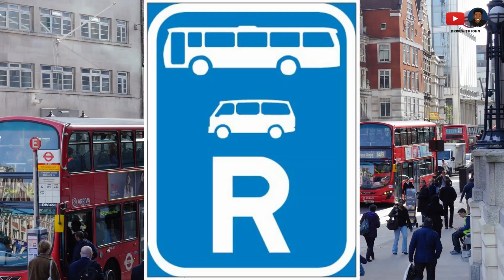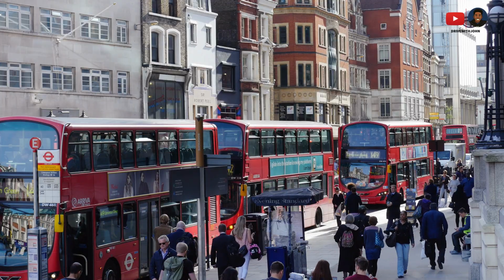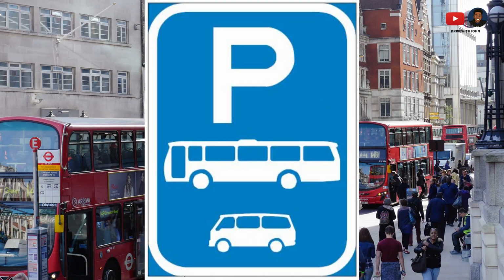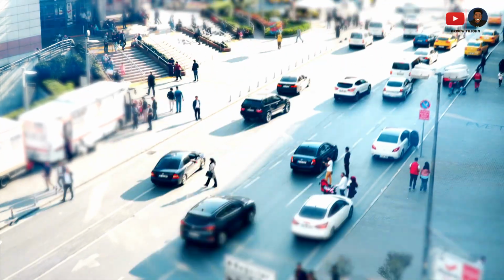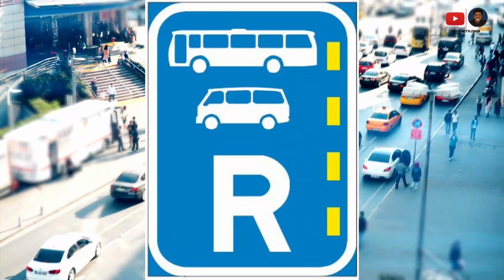Bus and minibus reservation sign. Perfect. R327P. That will be bus and minibus parking reservation sign. Perfect. And then we look at R328. Bus and minibus lane reservation sign. Perfect. That's the lane reservation sign.